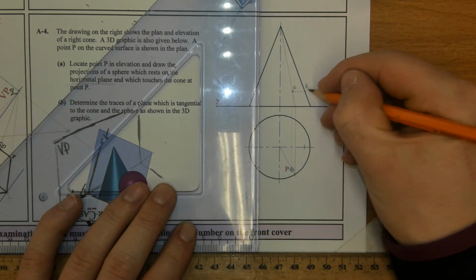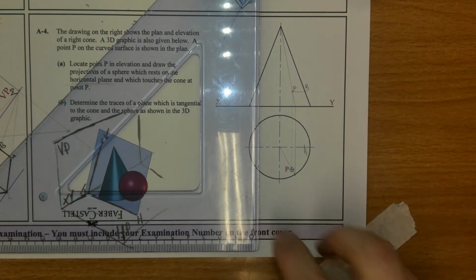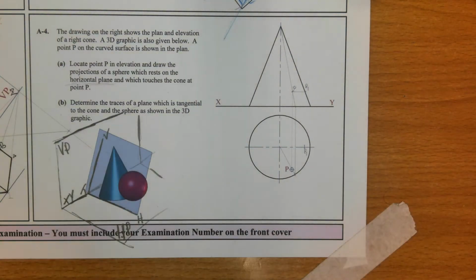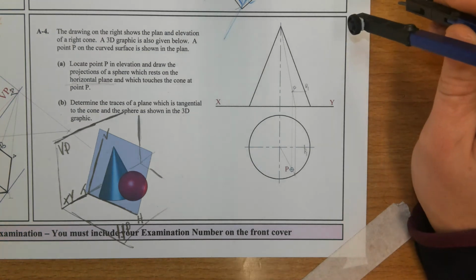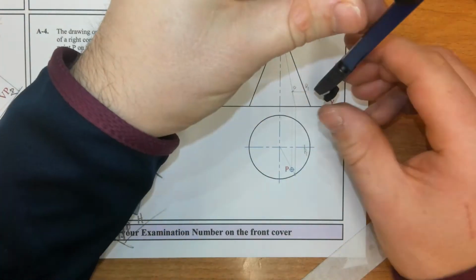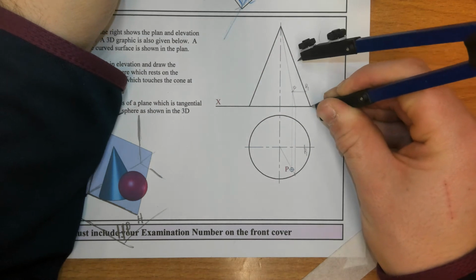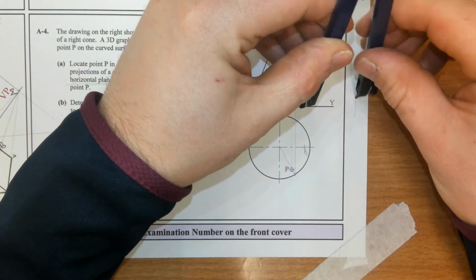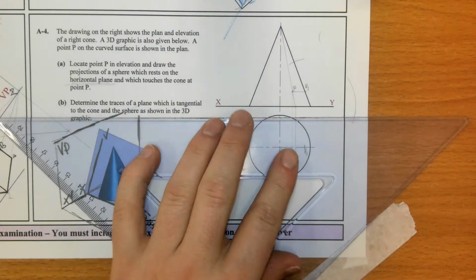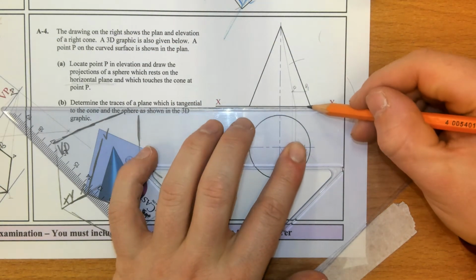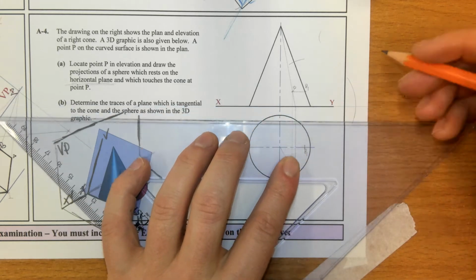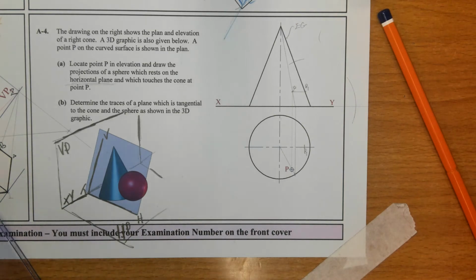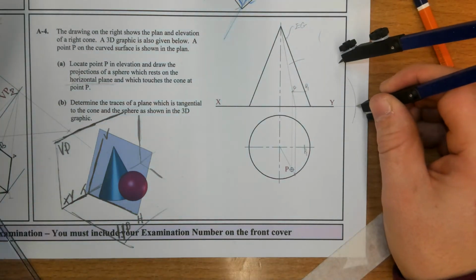So P1, P1. Now the sphere is a tangent to the extreme generator and the horizontal plane. So what I'm going to do is get my compass, set it to any radius, and I'm going to bisect the angle between the extreme generator of the cone. So that's the extreme generator, EG, and the XY line.